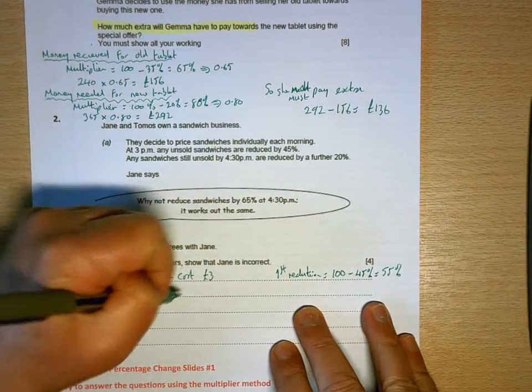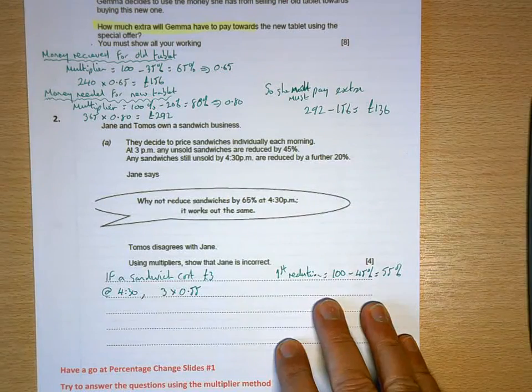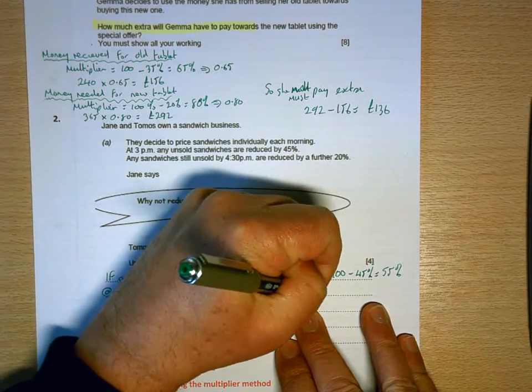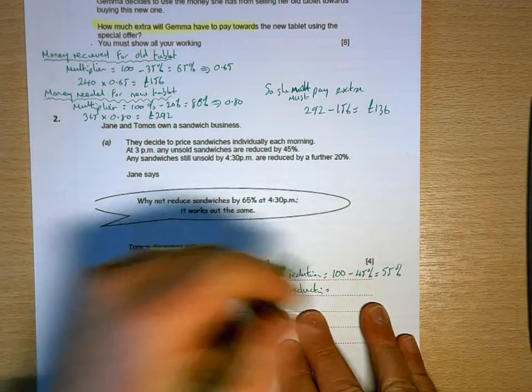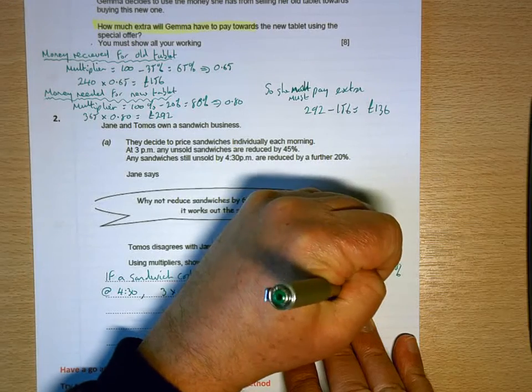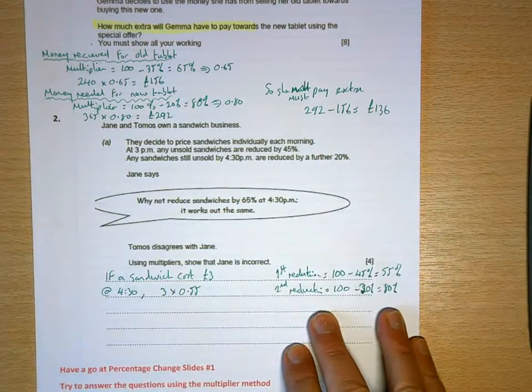So it would be £3 times 0.55, and then the second reduction is a further 20%. So a multiplier of 80%.